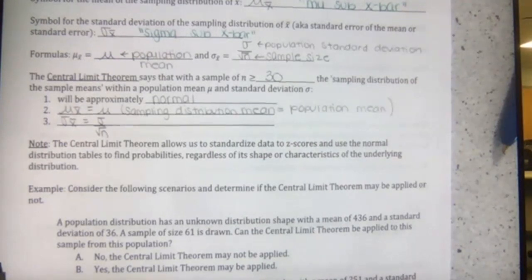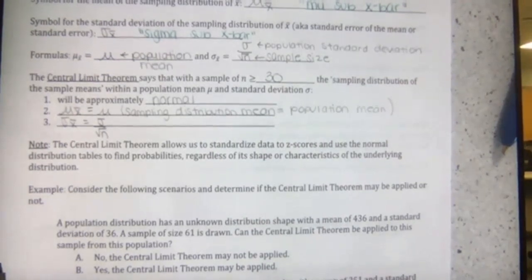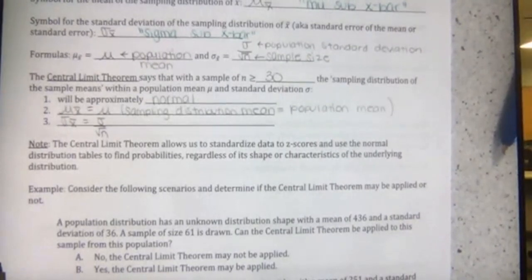Note that the central limit theorem allows us to standardize data to z-scores and to use the normal distribution tables to find probability regardless of its shape or characteristics of the underlying distribution. So if it has a large enough sample size, if our sample size is greater than or equal to 30, we can do just like we did in chapter 6. We can change it into z-scores. We can put it into our calculator, find the area to find the probability, all that good stuff.